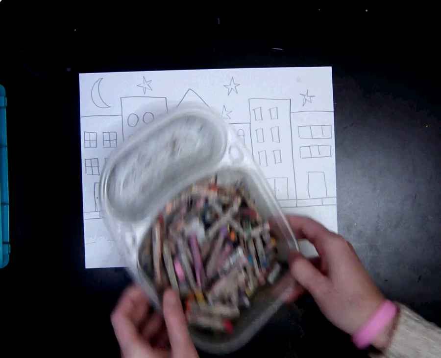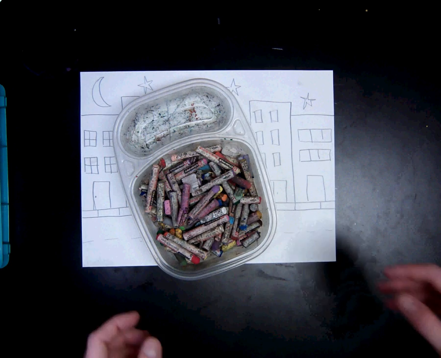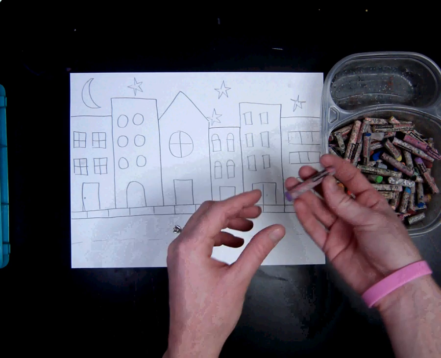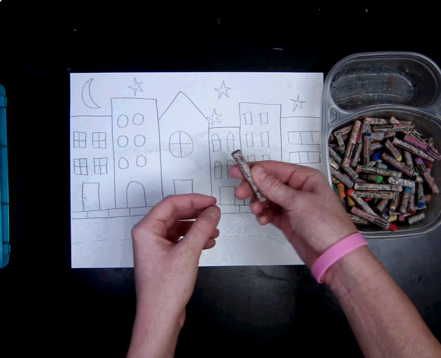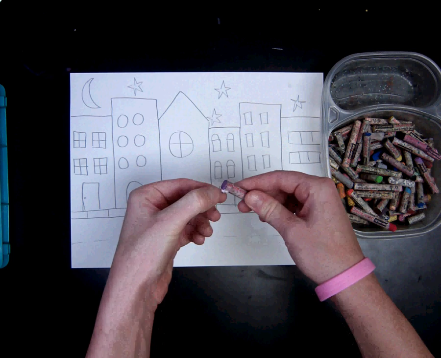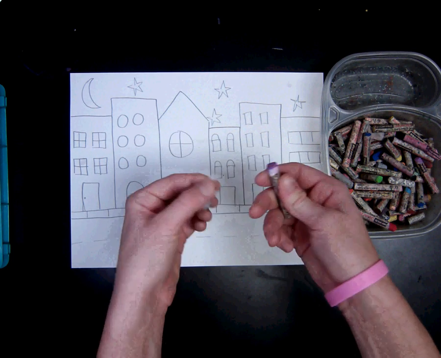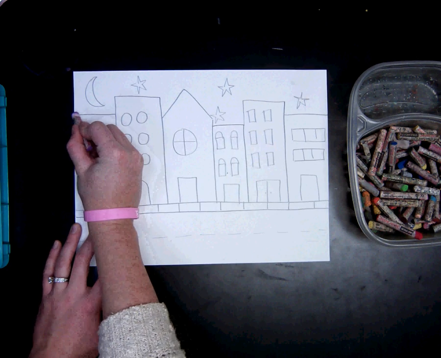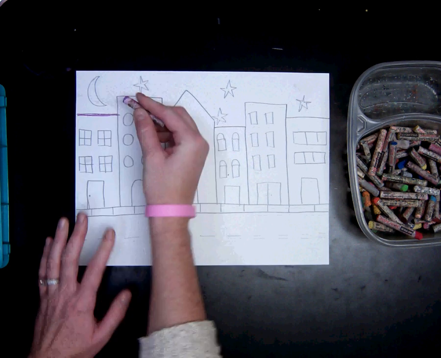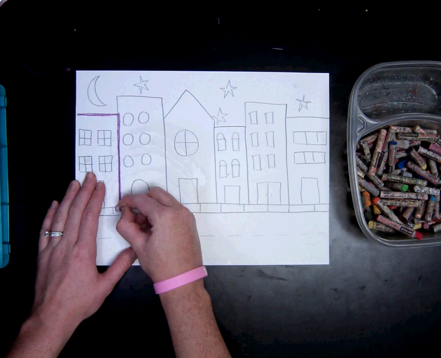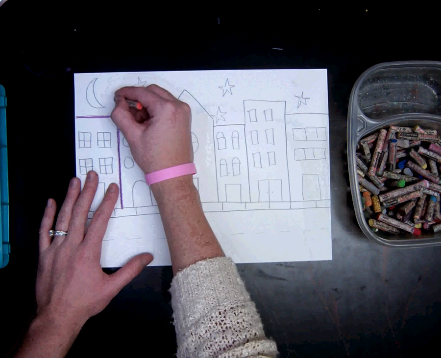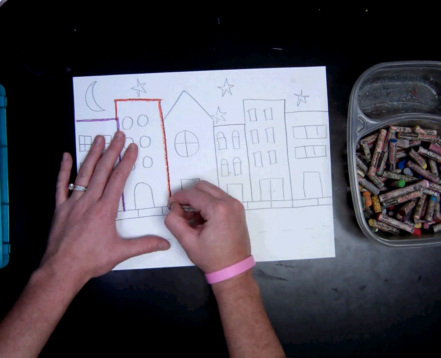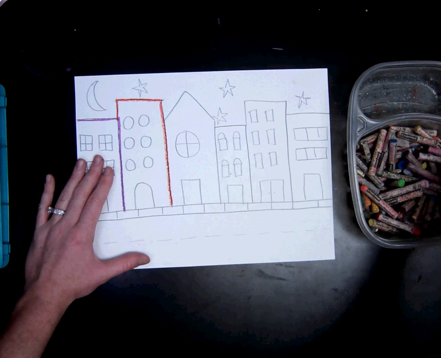Next, at your table, you're going to get a box of oil pastels with lots of different colors. Some of them you're going to have to peel a little bit. This purple is a little hard to use, so I'm going to want to peel it just a little bit and throw this in the garbage. But what I'm going to do is trace over all of my pencil lines so that when we paint, you don't lose the lines. You get to see them all.